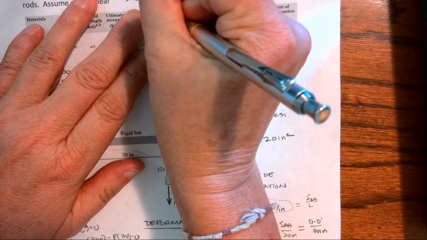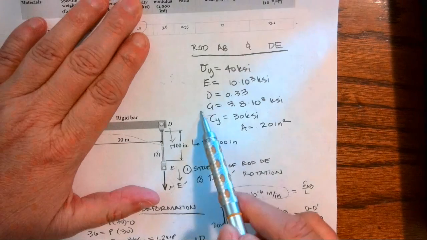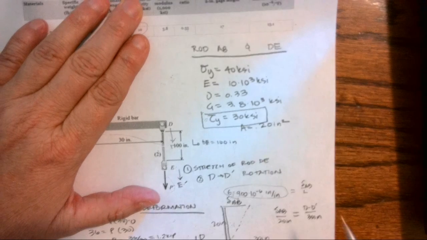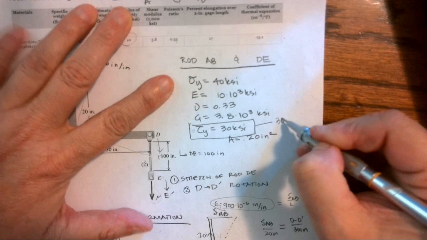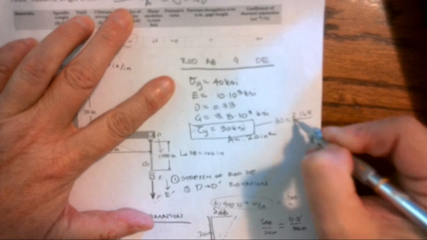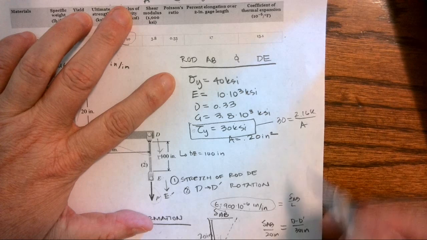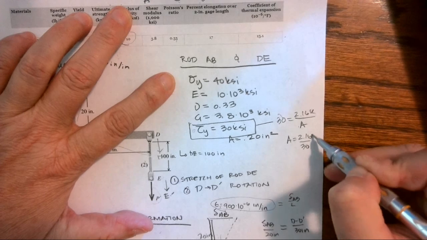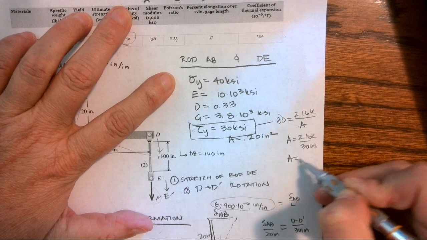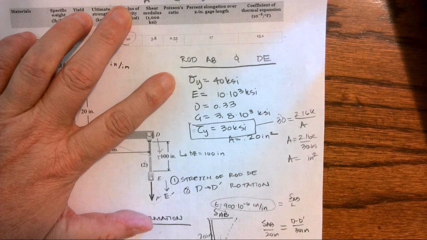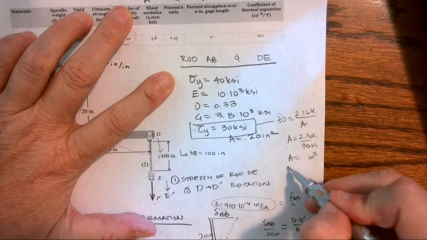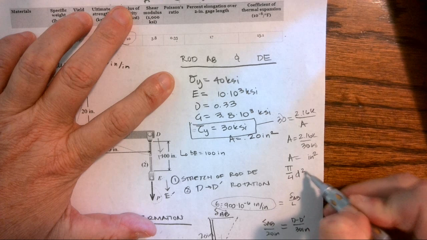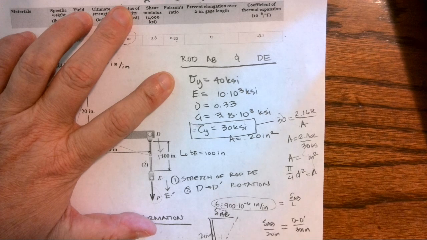So if I know that my force is 2.16 kips, and I know that my allowable yield stress is 30 KSI, I can say that 30 KSI equals 2.16 kips over cross-sectional area. And I can cross multiply, so area is 2.16 over 30, kips over KSI, and I will get a value in inches squared. If I know that it's a pin that's round, it's pi over 4 d squared equals area. So I can keep back calculating to find that dimension.